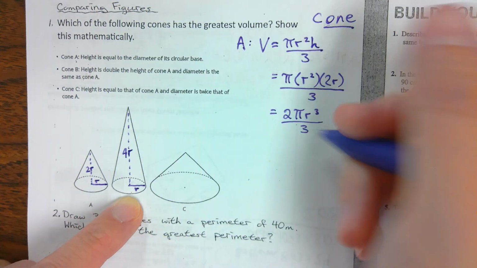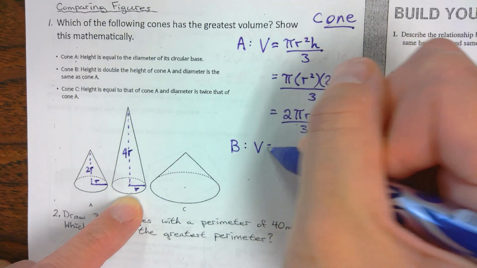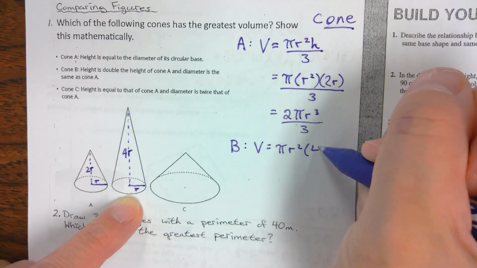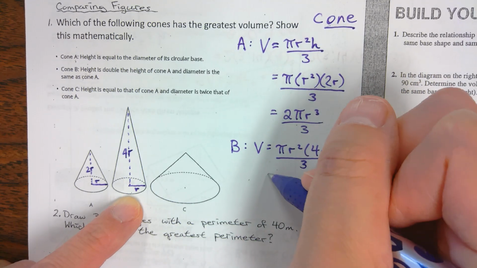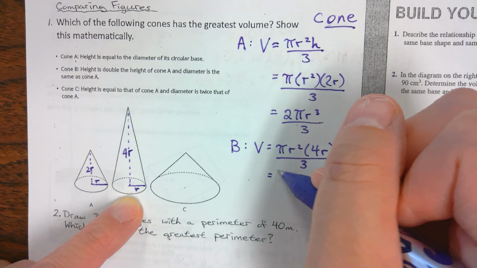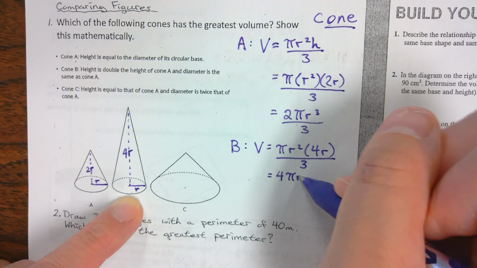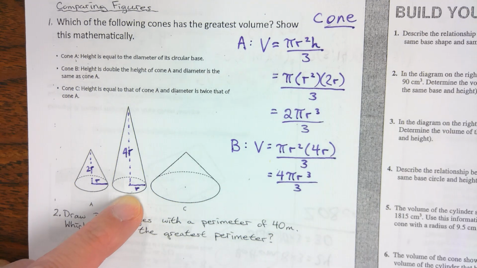So this would be 4r. So for B, it's going to be pi times r squared times 4r divided by 3. So already I see that B definitely is bigger. B is in fact double.